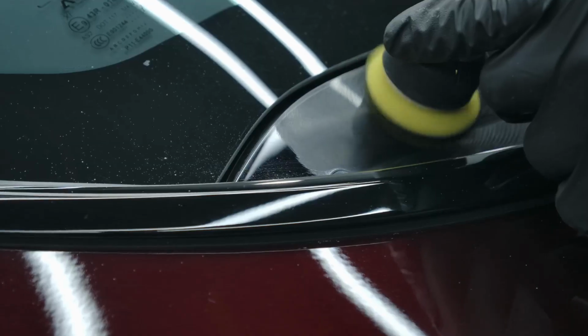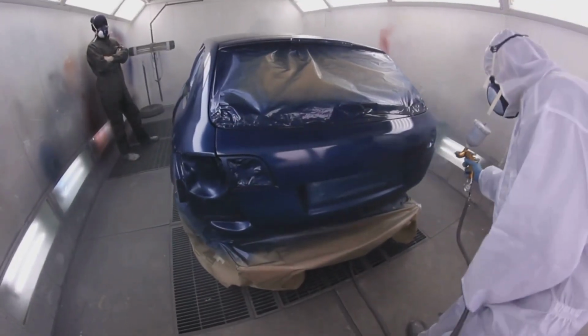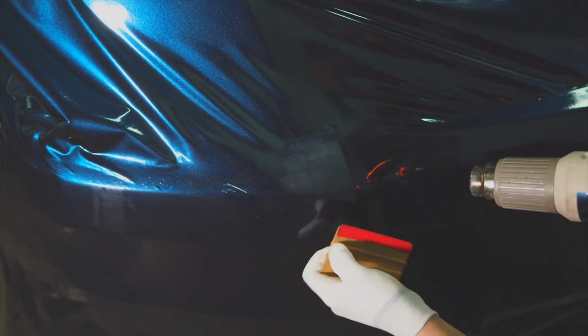Final thoughts: for mild fading, a rubbing compound and polish can restore it. Severe oxidation? Consider wet sanding or professional correction. Peeling clear coat? A respray may be necessary. For long-term protection, apply wax, sealant, or ceramic coating.